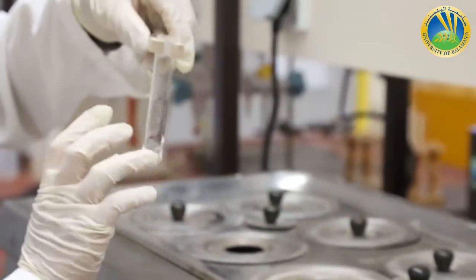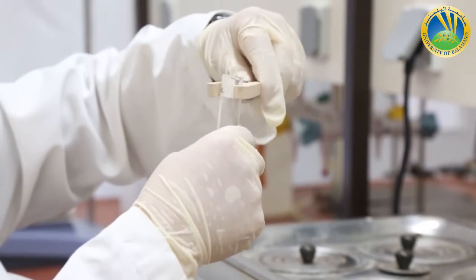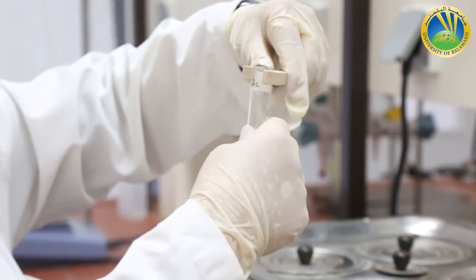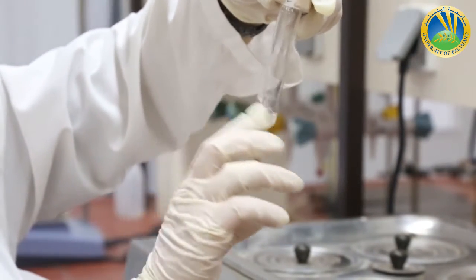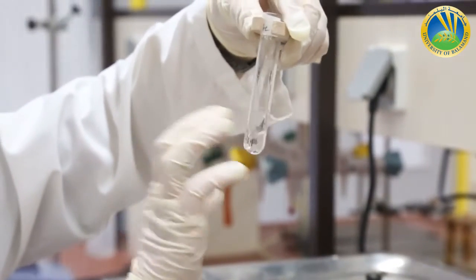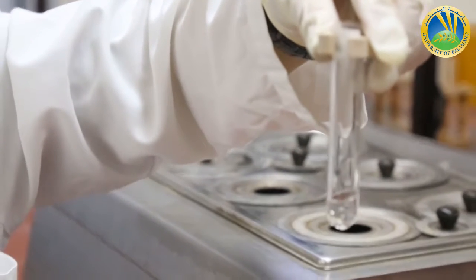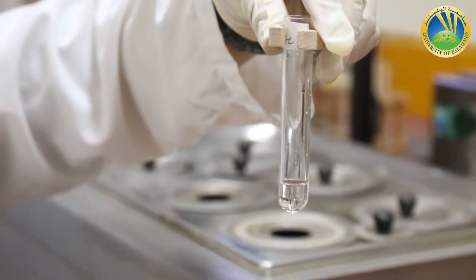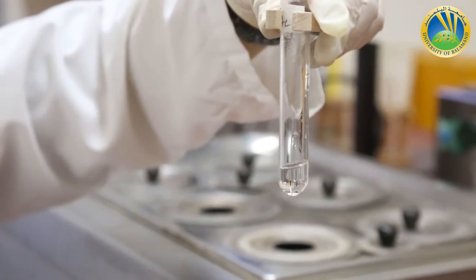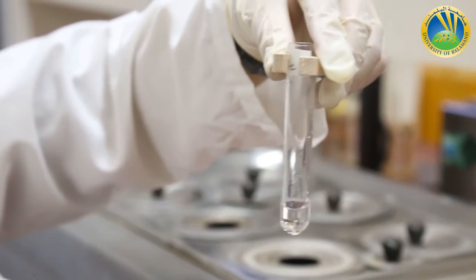Let me now check the stearic acid. The granules are about to disappear. There is no more granules inside the liquid. Now I can say that stearic acid is soluble inside acetone at hot temperature. We are done with the test with acetone.